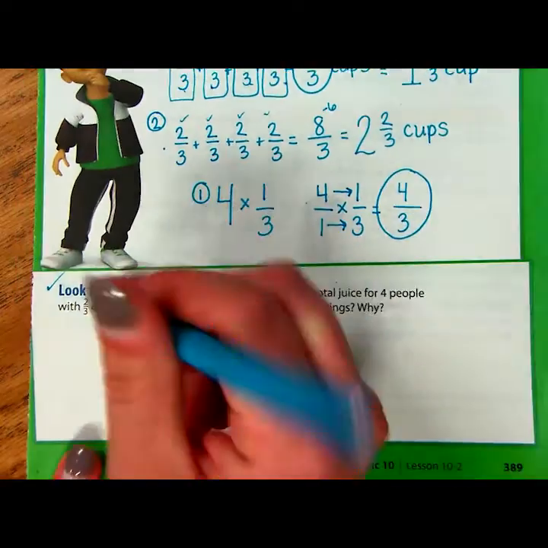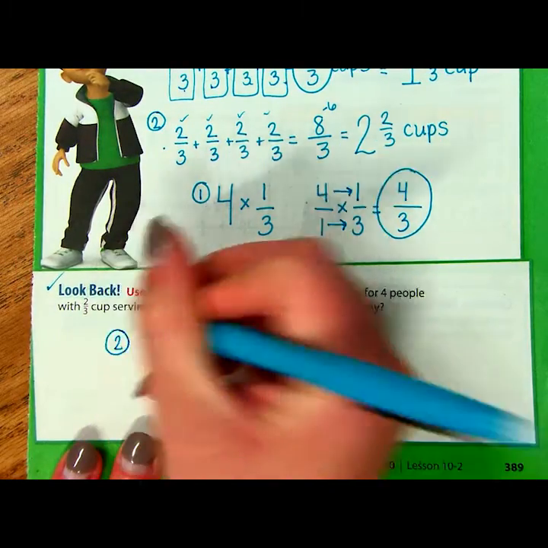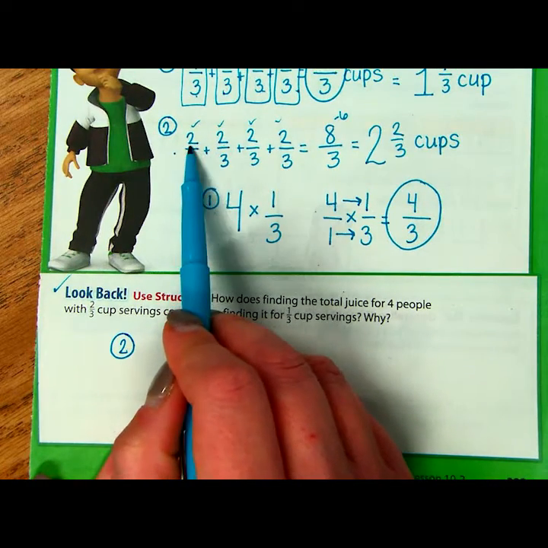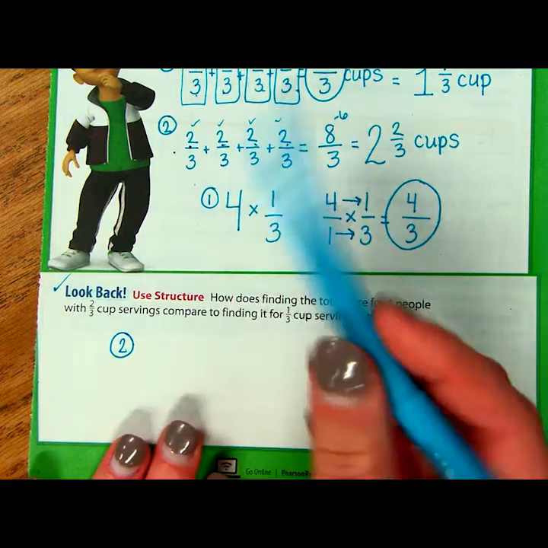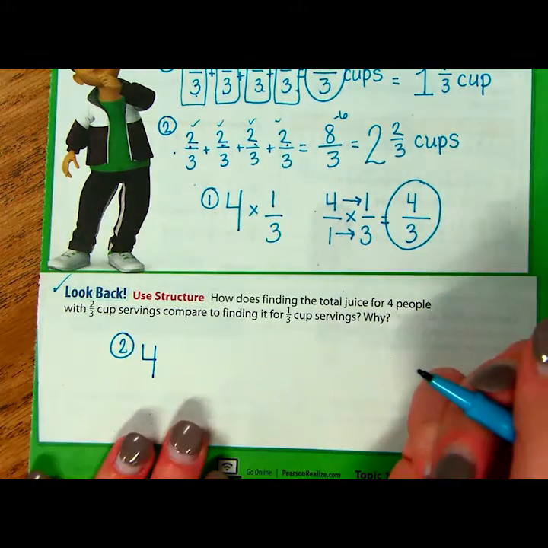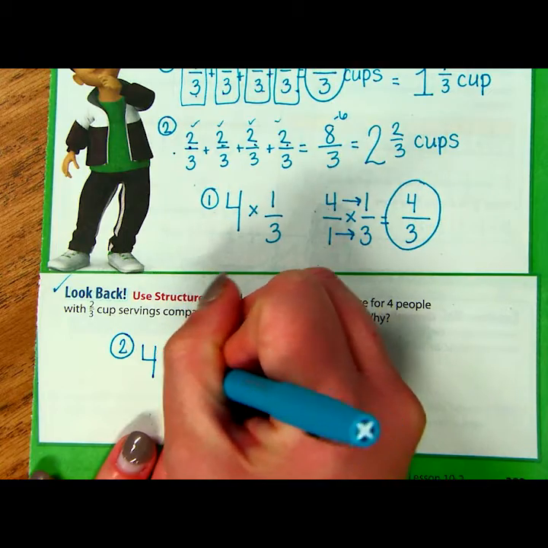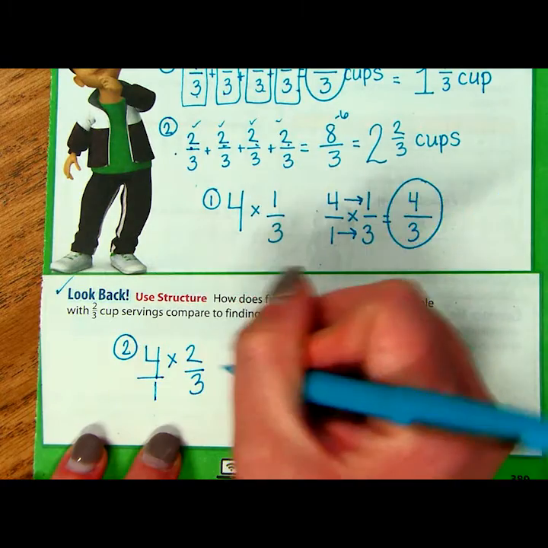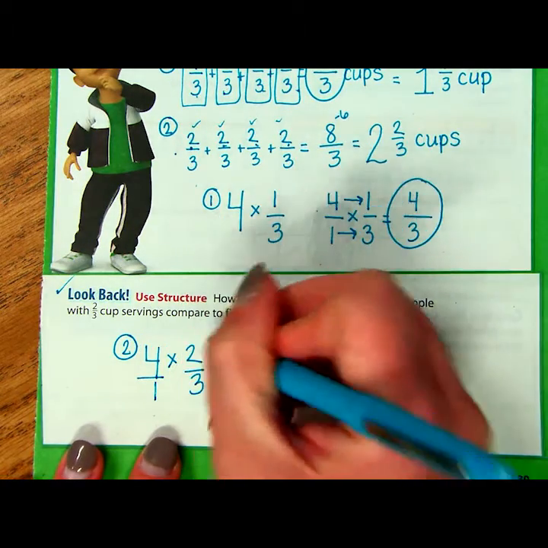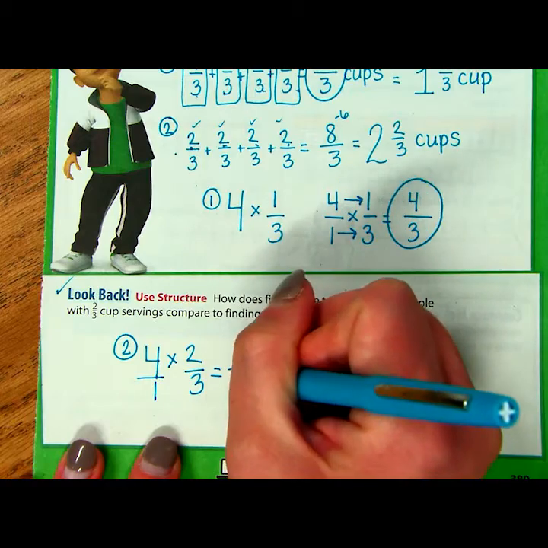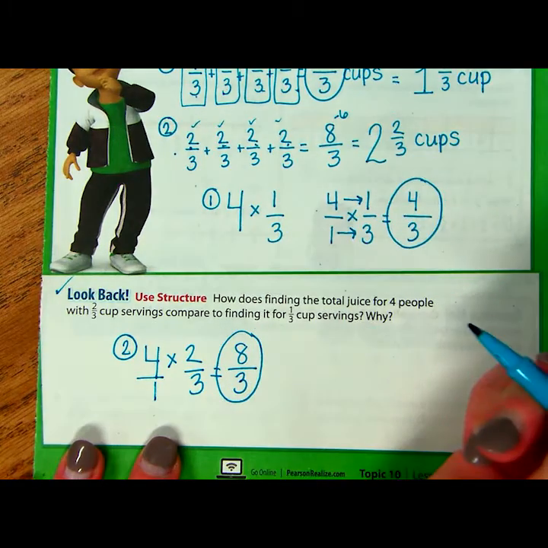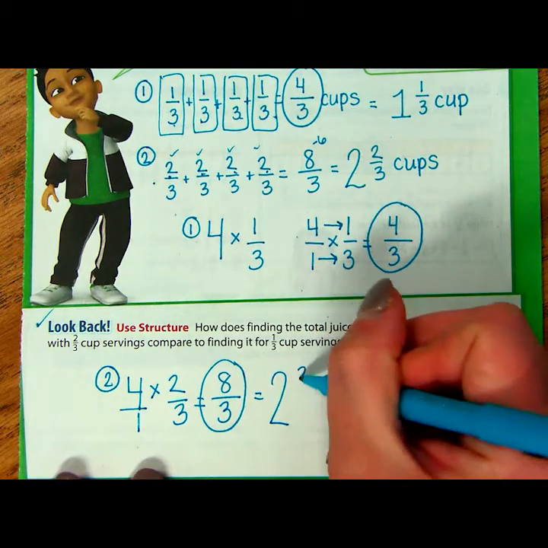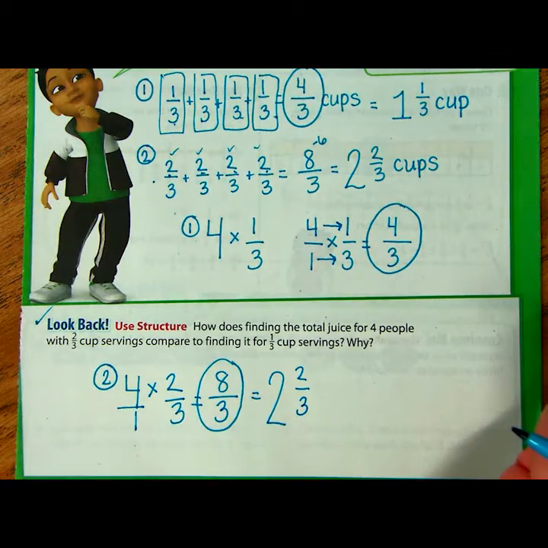So for question number 2, we're going to come right down here and look at this. We know that we still had 4 people, right? A group of 4. 1, 2, 3, 4. So we still have that whole number 4. This time we're multiplying by 2/3. And again, I just taught you a trick. You just put this whole number over 1 and then multiply straight across. 4 times 2 is 8, and 3 multiplied by 1 is 3. Still arriving at the same answer of 8/3, which we know changes to the mixed number 2 and 2/3. Let's try maybe 2 more.